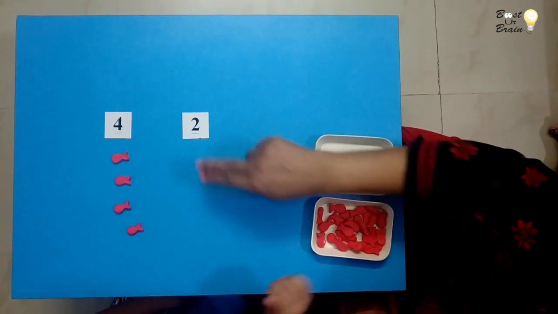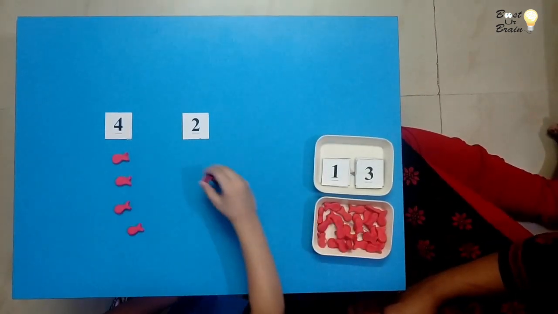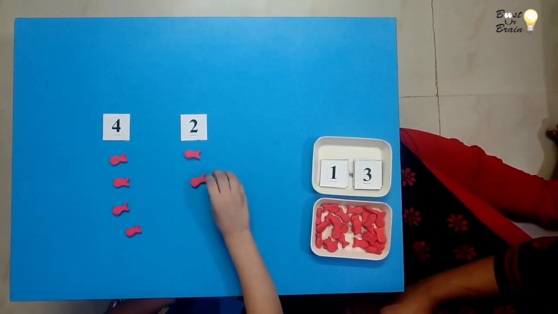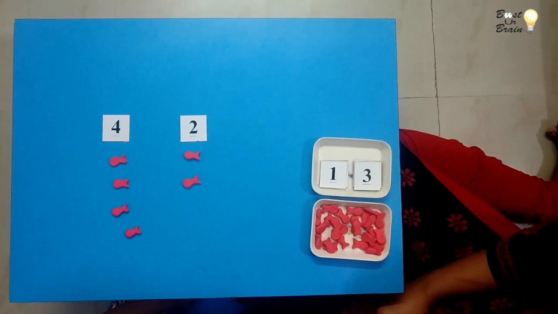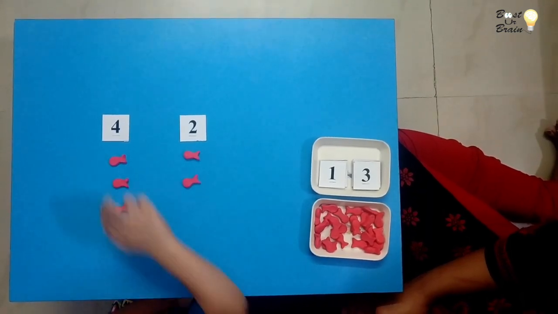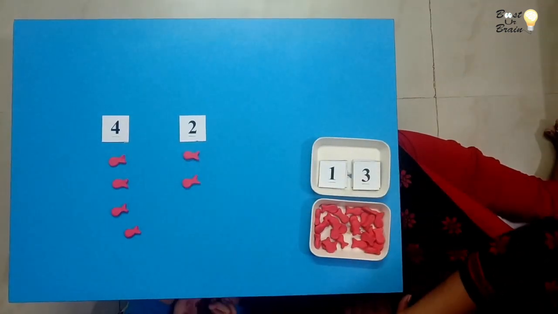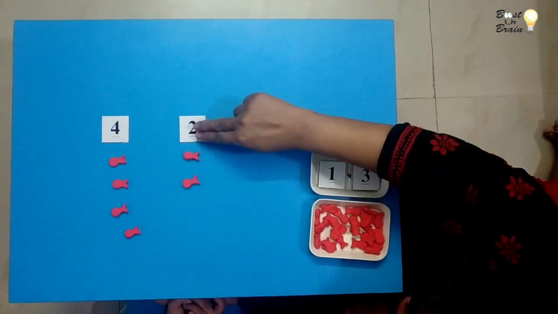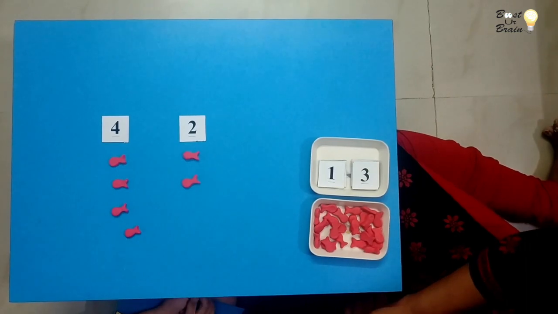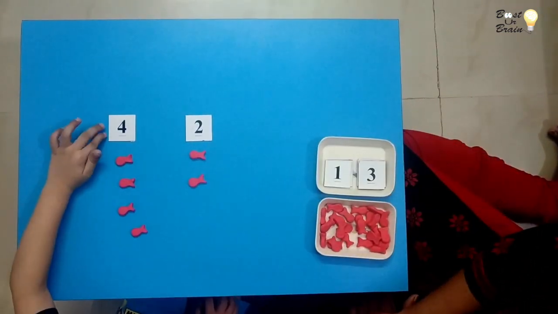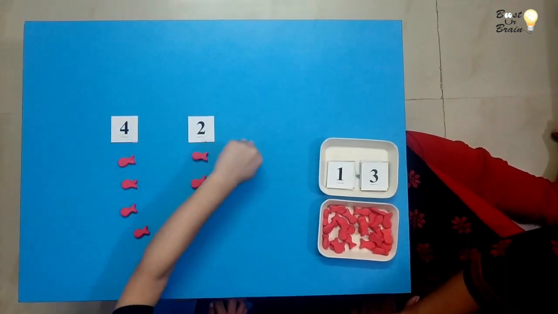Ayash, can you count 2 fish? 1, 2. Ayash, can you tell me which group has more fish? This one. Yes, 4 has more fish. 4 is bigger than 2. Say Ayash, 4 is bigger than 2. 4 is bigger than 2.